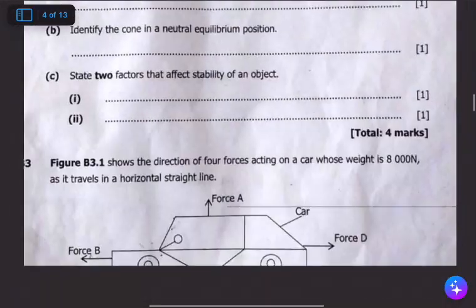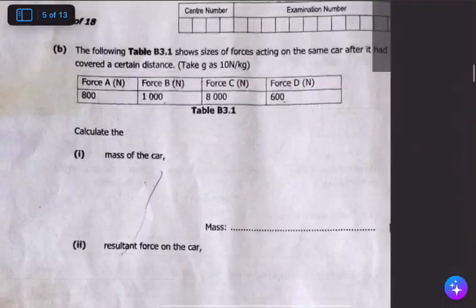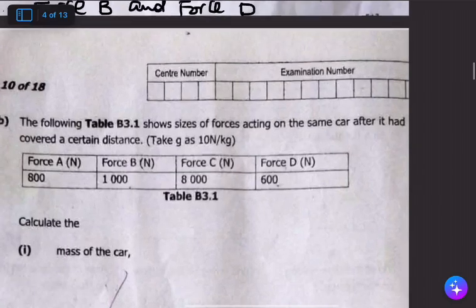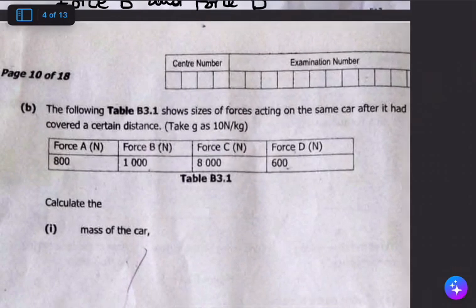So the other question that is present, we are given B. On B, the question was: the following table shows the sizes of forces acting on the same car after it had covered a certain distance. So these were the sizes of forces.